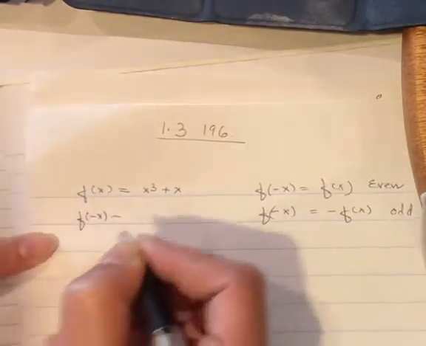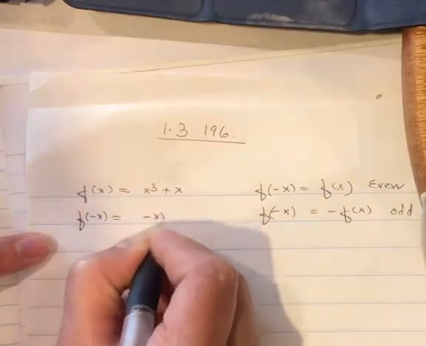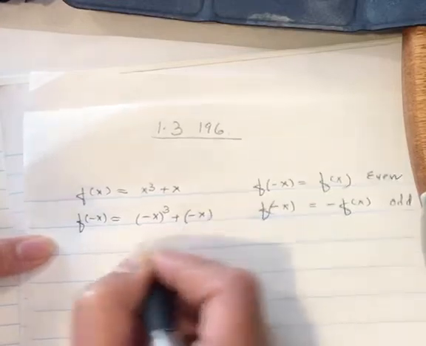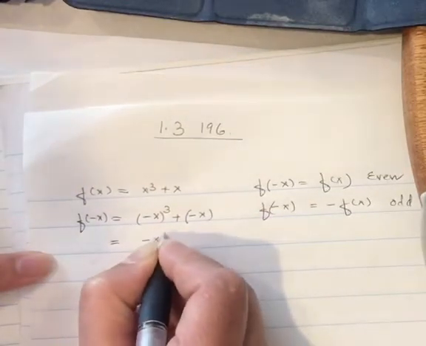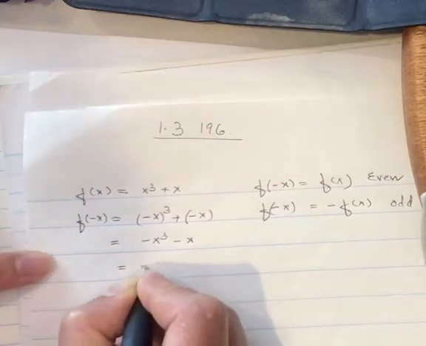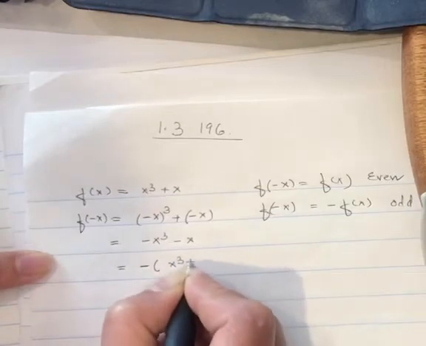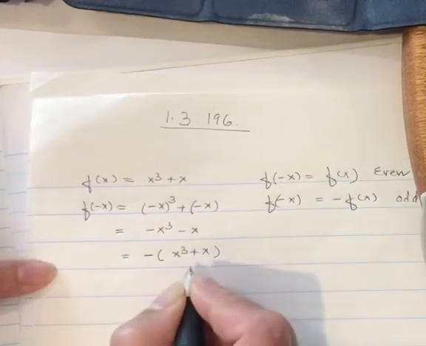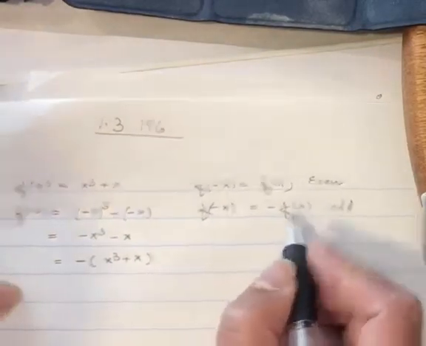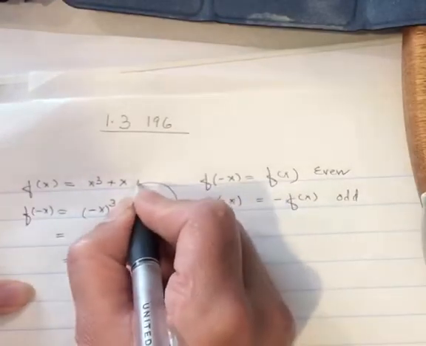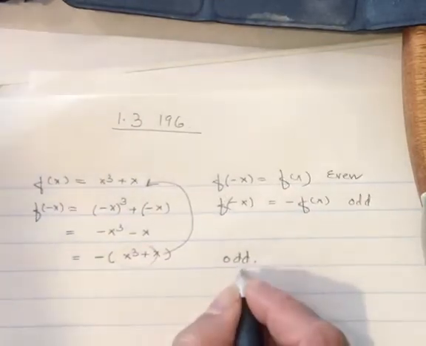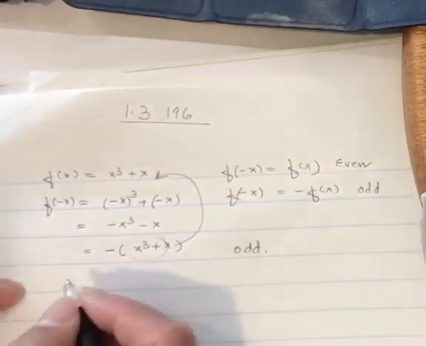If I plug in negative x, you get negative x cubed plus negative x, which becomes negative x cubed minus x. You factor the negative out from this equation, which gives you negative, x cubed plus x. This shows that this function is odd because you go back to the original equation. Therefore, this function is odd, and odd functions are symmetrical with respect to the origin.